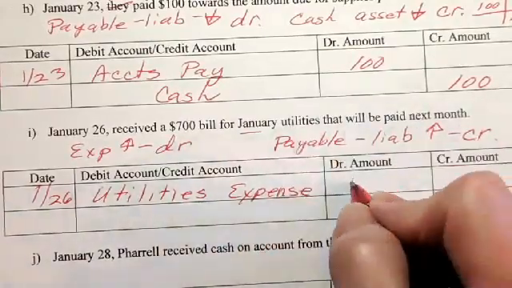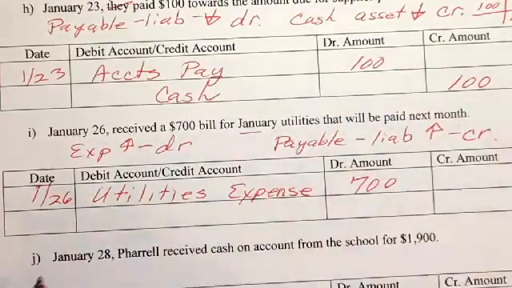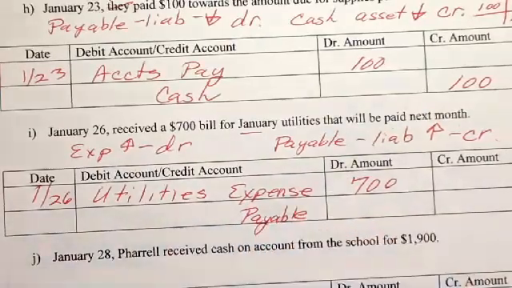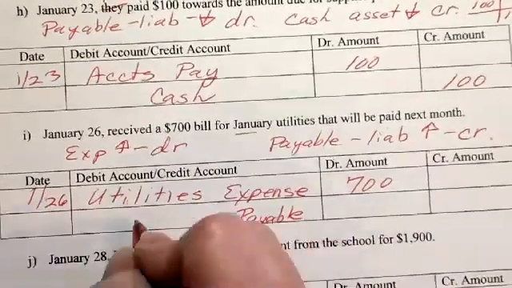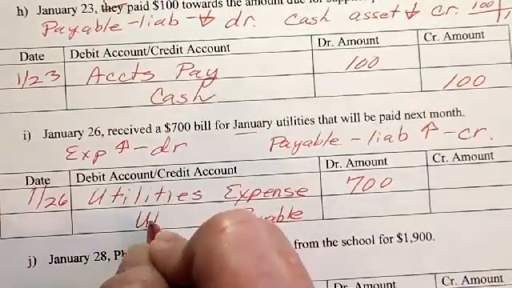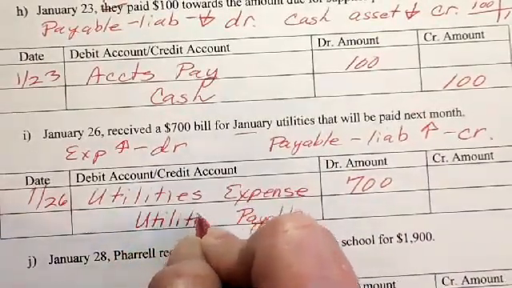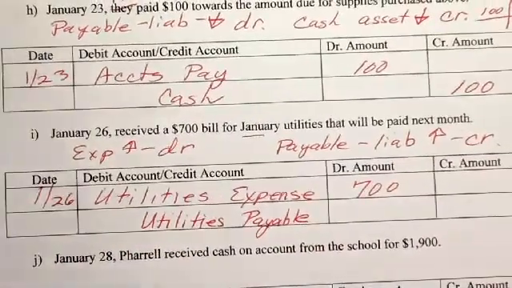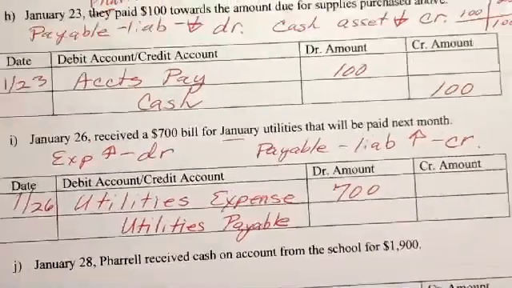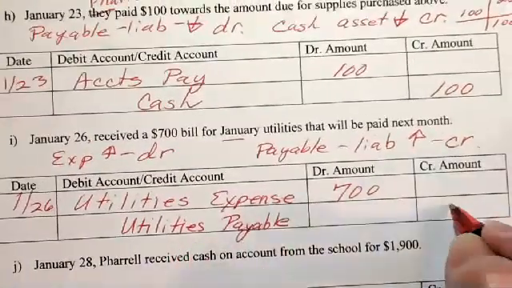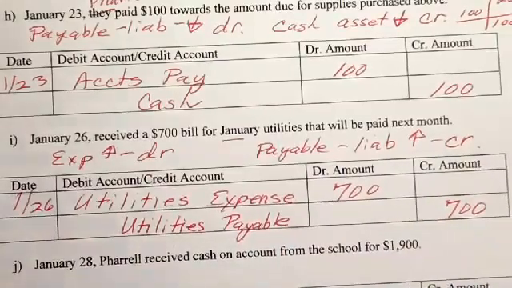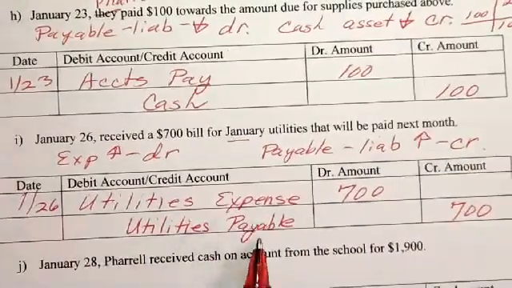How much are we? $700. And some kind of payable. We could call it accounts payable. Sometimes you have a special one, and I'm going to use this here for utilities. And that's just up to the company if they want to keep that separate or not. And so we might even call it utilities payable for $700. And that's why you can't just use the word utilities. I need to know it's an expense or it's a payable, two very different things.